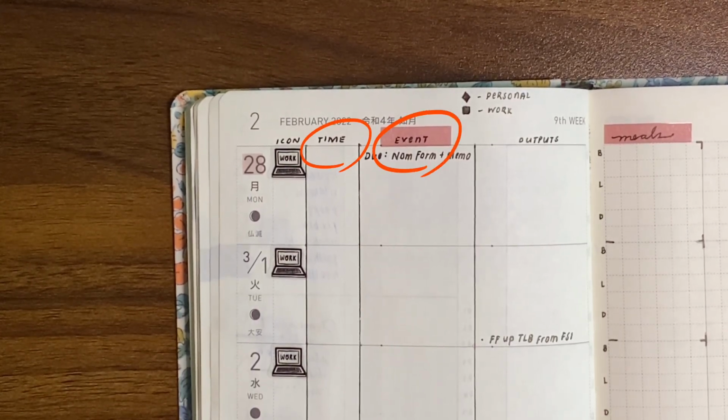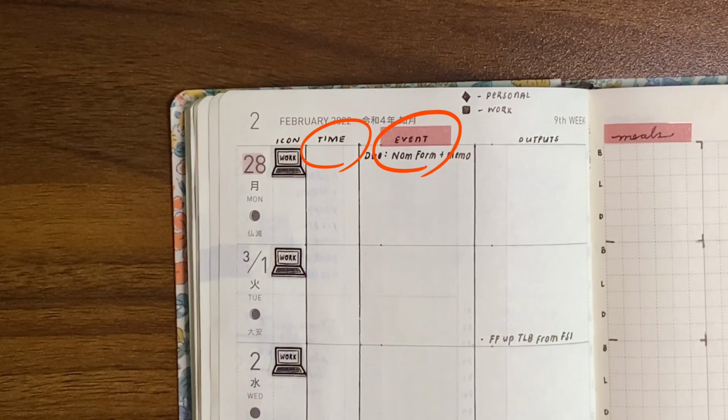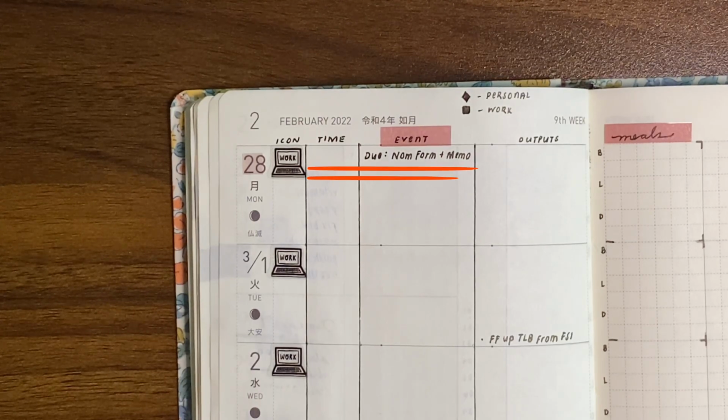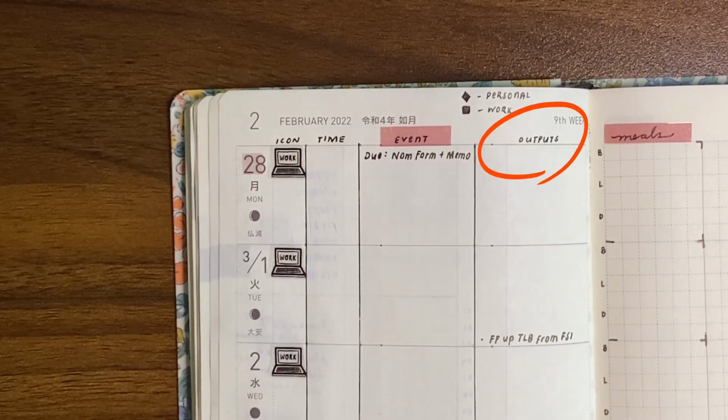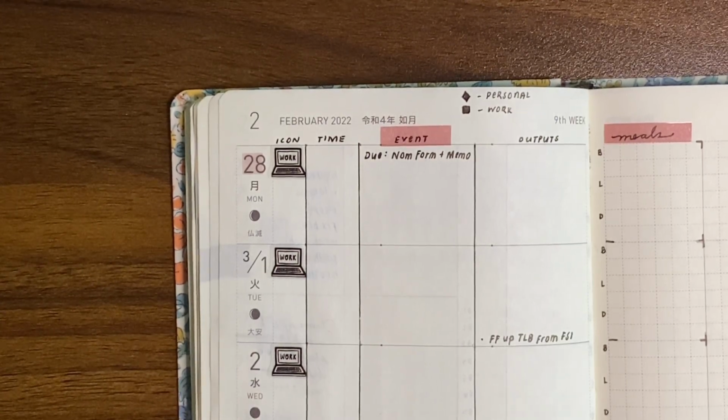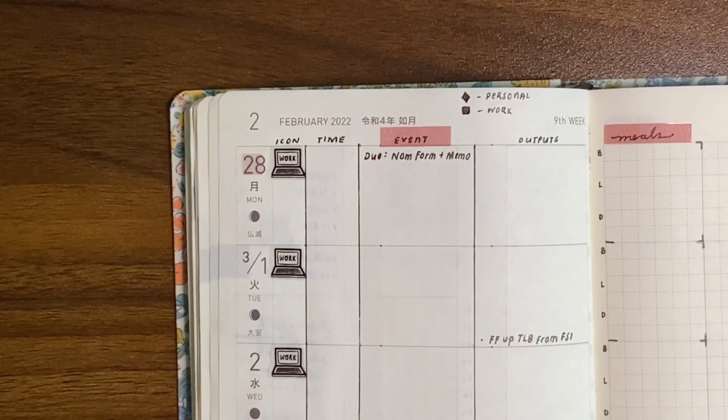Next, I will lump together columns 2 and 3, which involve the time column and the event column. Under events, any meetings, appointments, or important events that I need to keep track of will be listed. And across the same line, I will place the time on the second column if there is a specific time frame for the indicated event. And lastly, this column serves as the outputs portion, and it's a place which will allow me to list specific outputs expected of me in a particular day. You can also list tasks here, but the targets should be more emphasized to keep track of commitments.